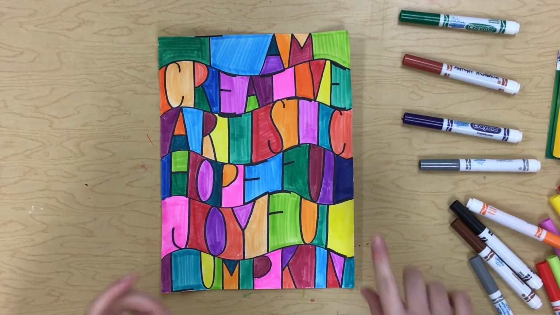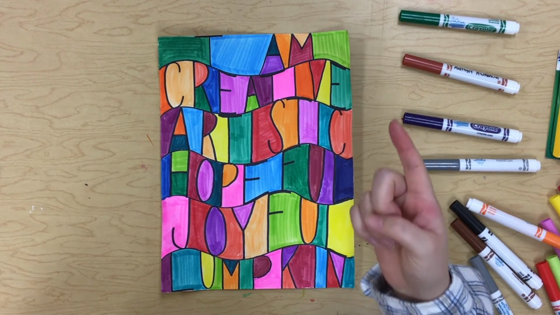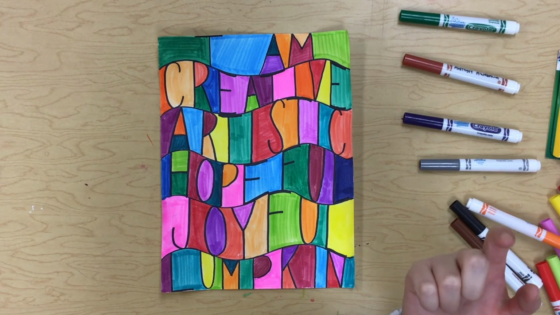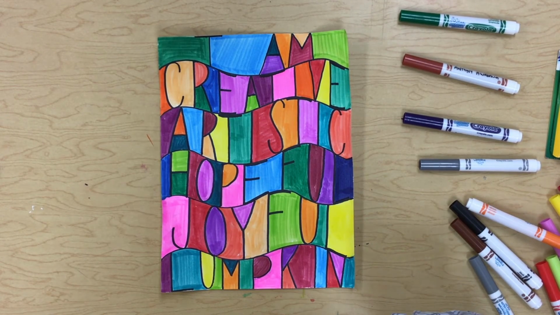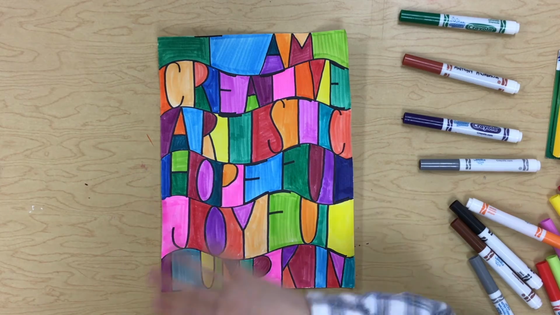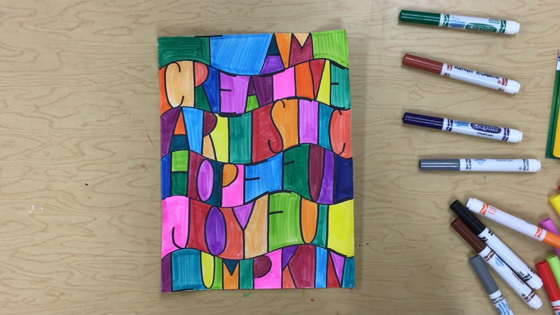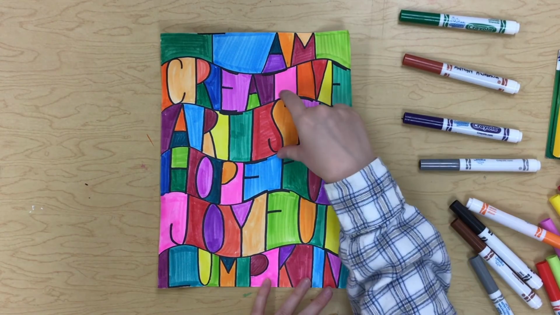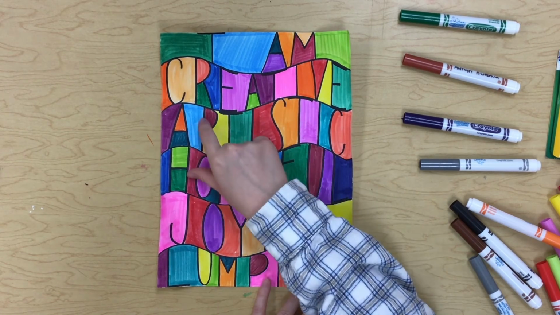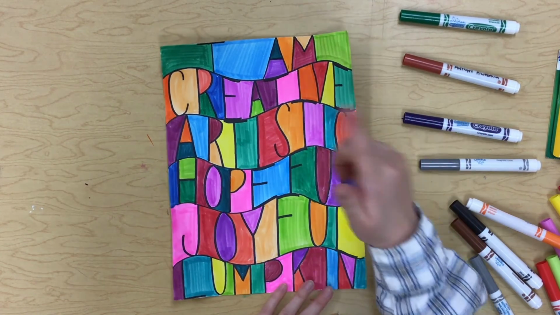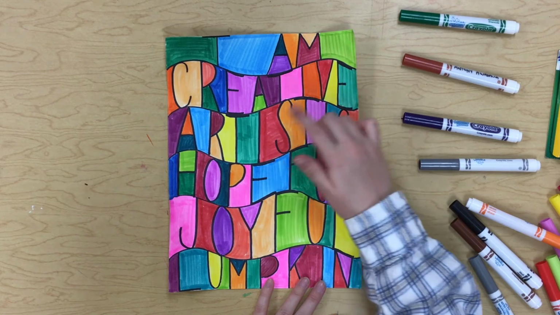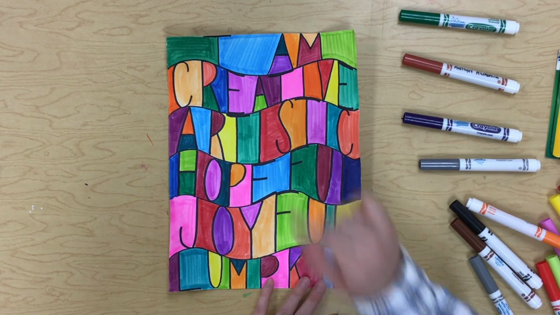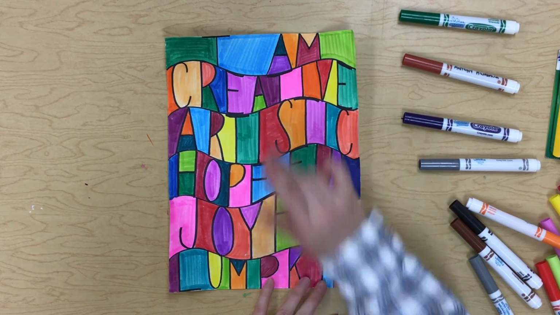Some things to remember: make sure that you're coloring very neatly and nicely, so it doesn't look scribbly or messy. You can see it looks really cool if you're coloring neatly. Make sure your letters stretch all the way from the top and bottom of each space, and when you're doing your colors, make sure that each space has a different color and there are no two spaces with the same color right next to each other.